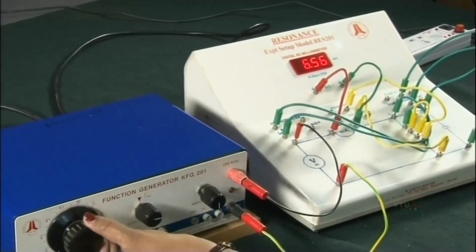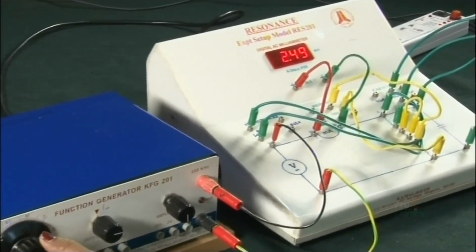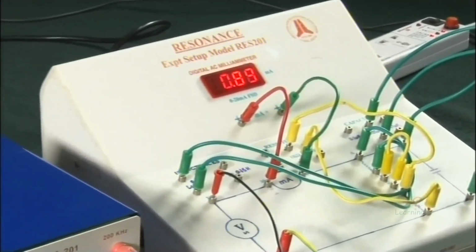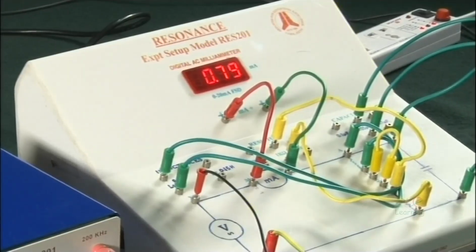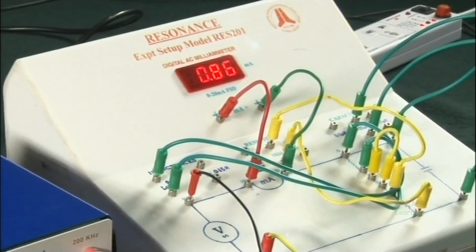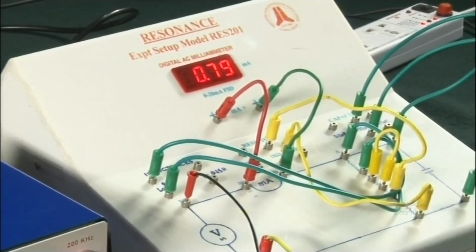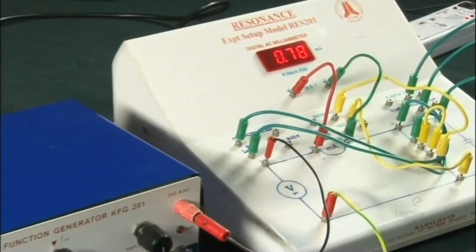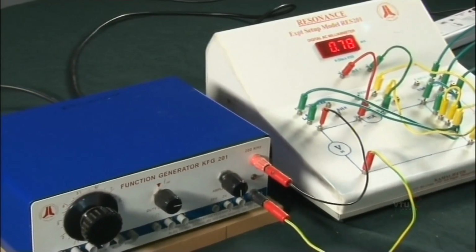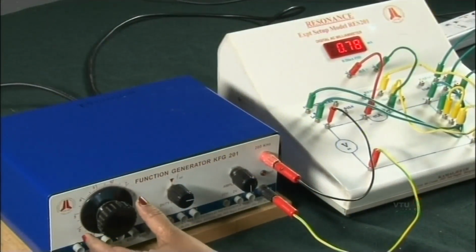As the frequency is increased, the current is decreasing, and reaches maximum reduction at 4.8 kilohertz. So, this is the minimum current flow through the circuit, and it is again happening at 4.8 kilohertz. So, that is the resonant frequency, where again XL is equal to XC.